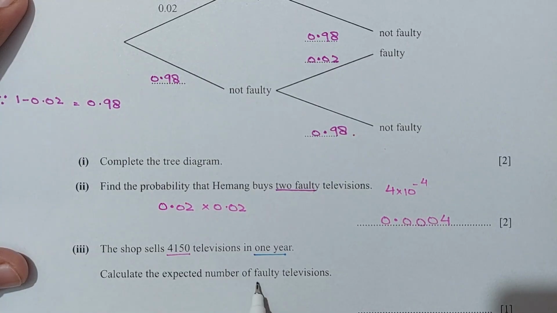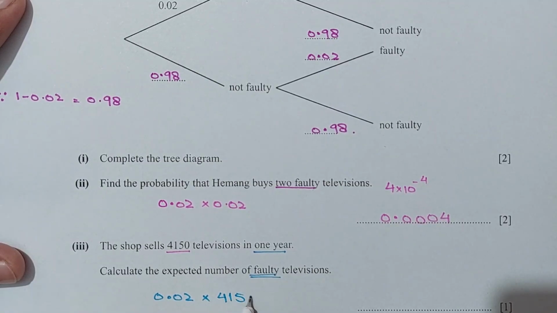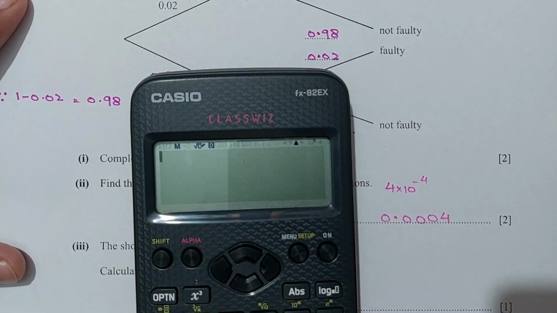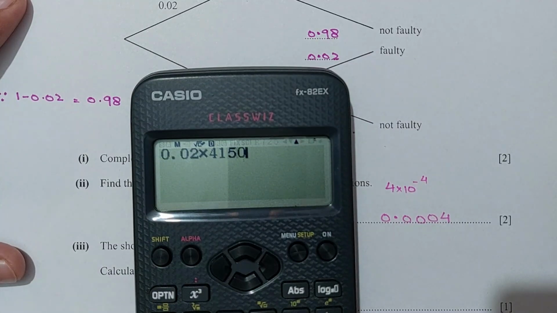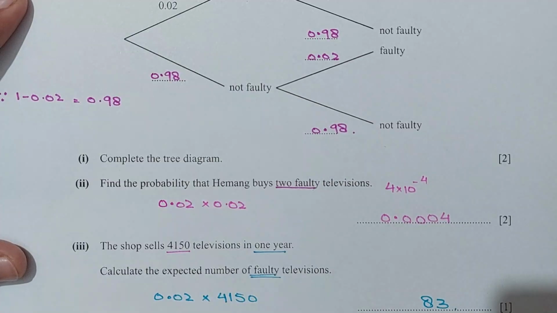Now for part 3, the shop sells 4,150 televisions in 1 year. Calculate the expected number of faulty televisions. Expected number of faulty: the probability of a faulty television is 0.02, times how many televisions in 1 year? You will get the expected number. 0.02 times 4150. Yes, this is 83 televisions faulty out of 4,150.